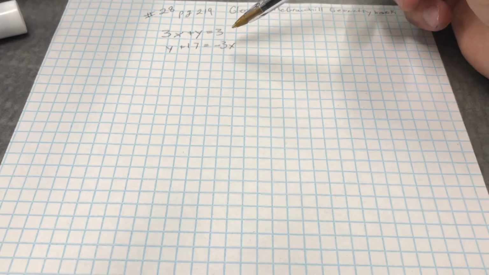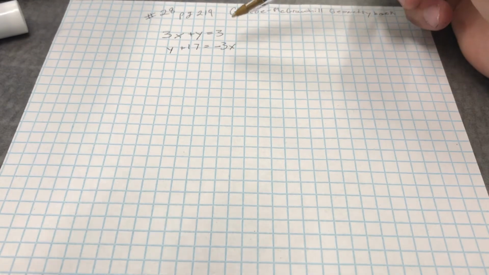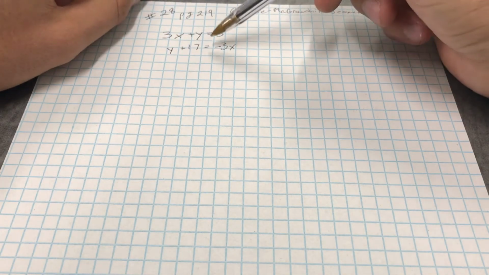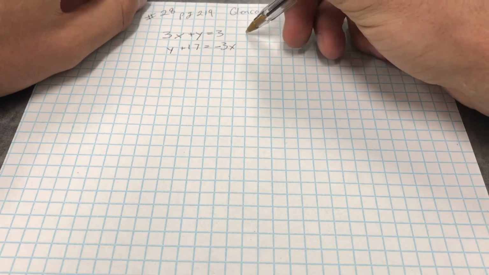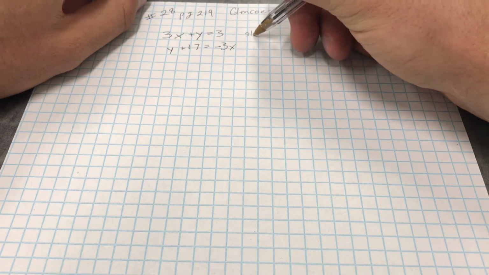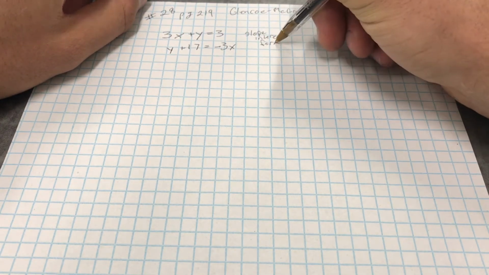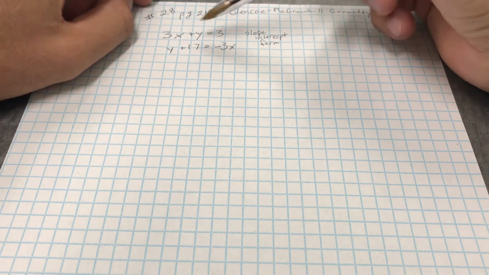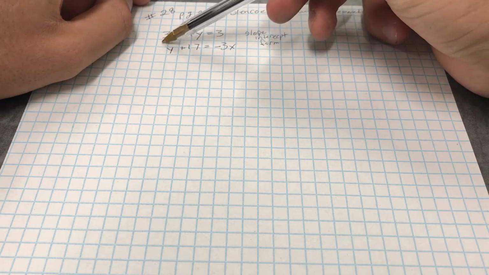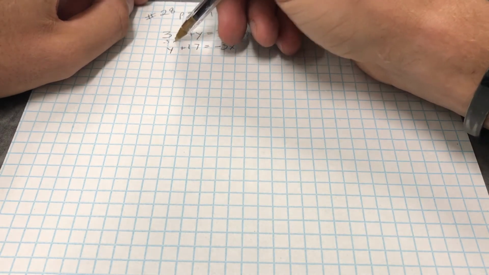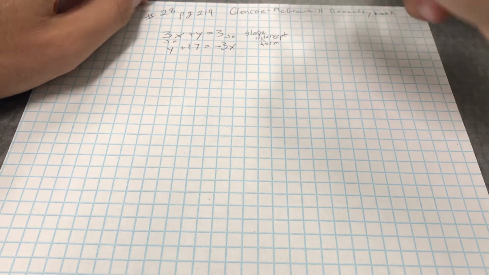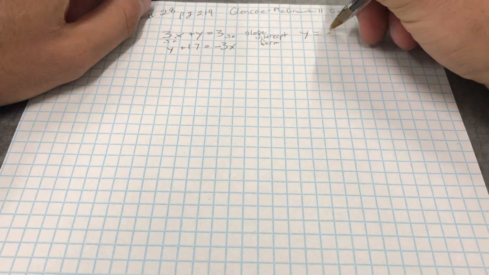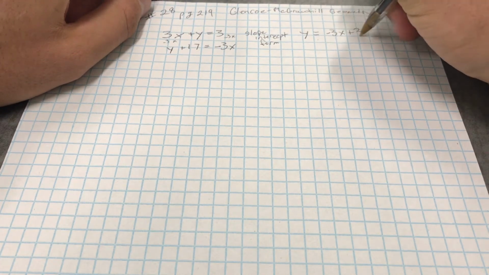What I'm going to do from here is start out by putting both of these into slope-intercept form. So I want to get y on its own. I'm going to try to go on the left side. I can start by subtracting 3x from both sides, and I'm going to end up with y equals negative 3x plus 3.